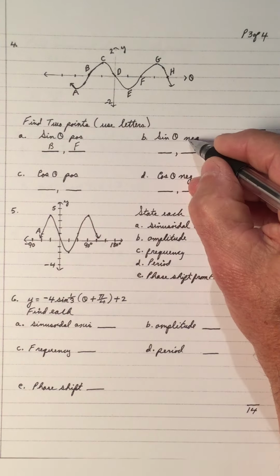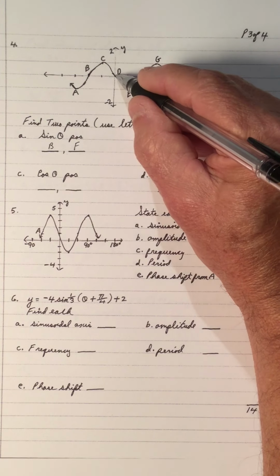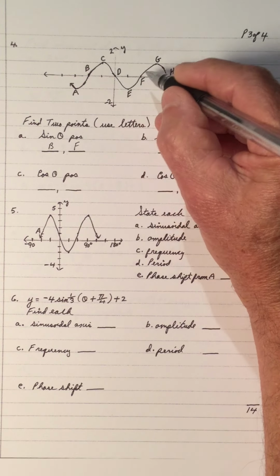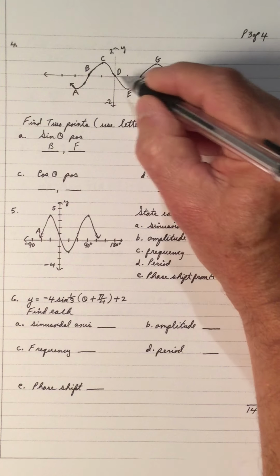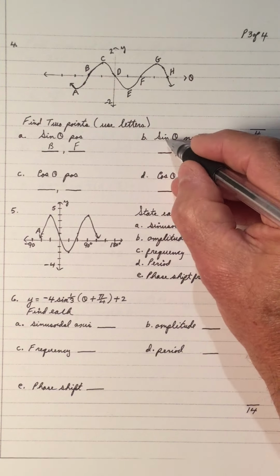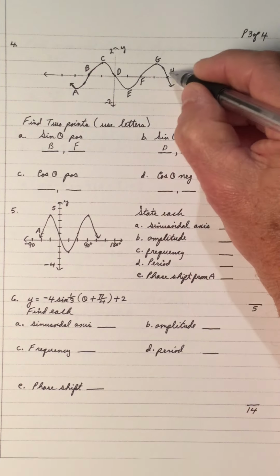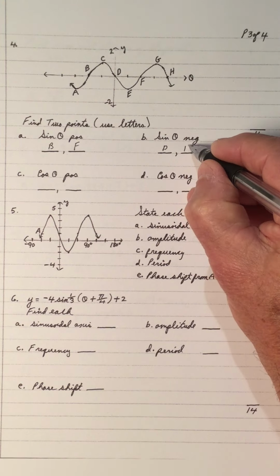Now, sine is negative, starts on the sinusoidal axis and goes down. So it's D. There's the sideways S going down, down. So it's D. And going down is H.